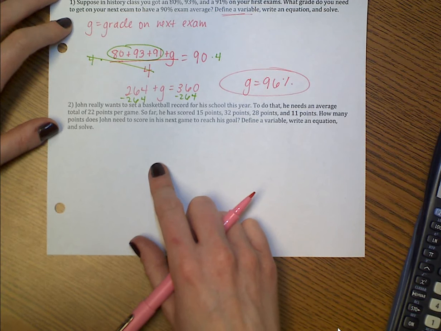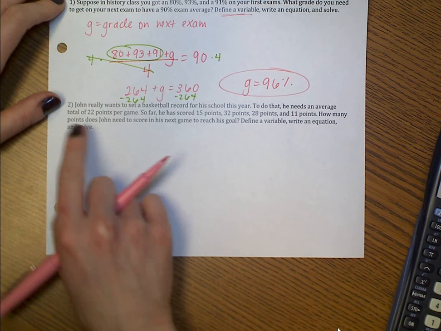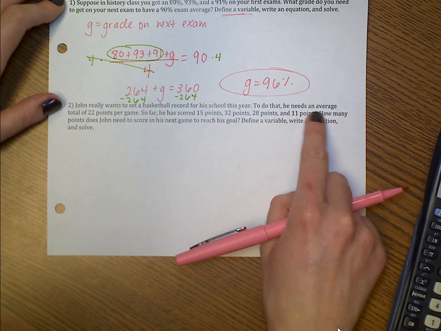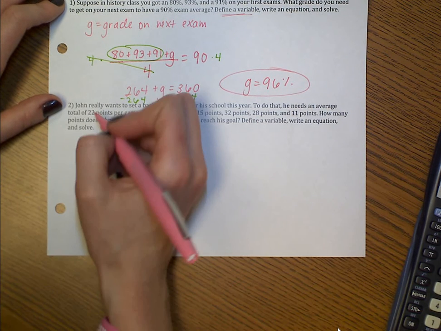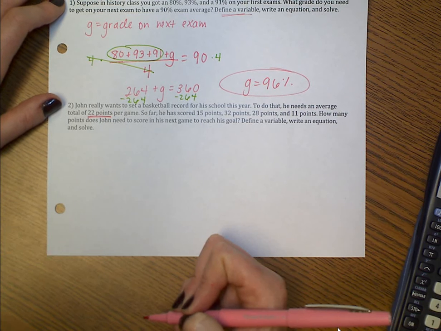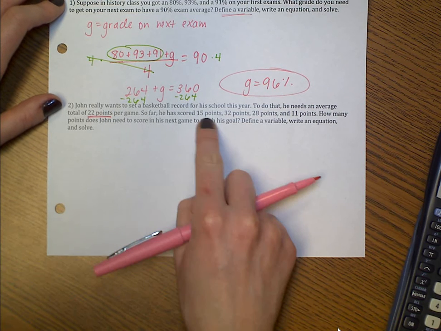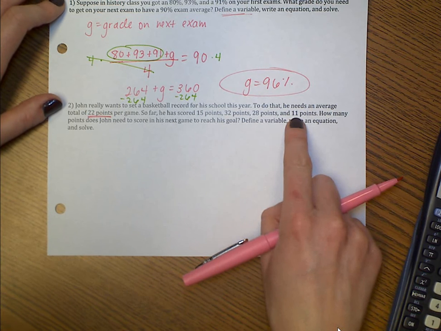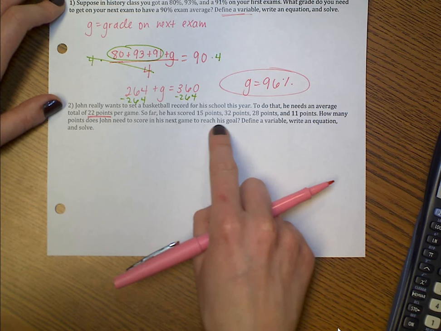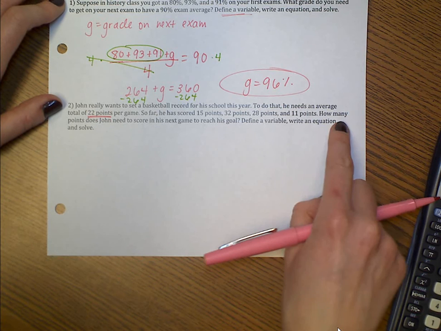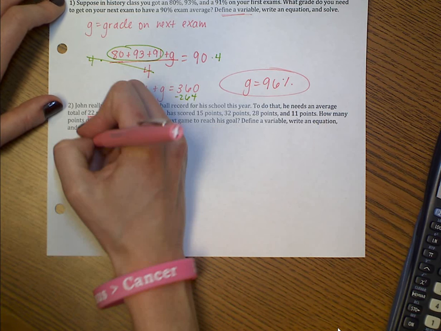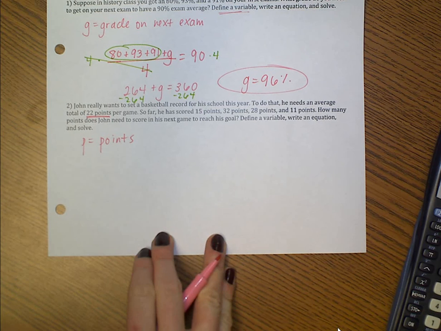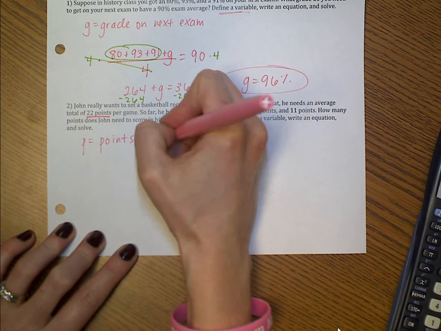The second example and the last example is about basketball. It says John really wants to set a basketball record for his school this year. To do that, he needs an average total of 22 points per game. So far, he has scored 15 points, 32 points, whoa, that's a lot, 28, and 11. How many points does John need to score in his next game to reach his goal? Okay, so again, to define the variable, look at the question. How many points? So I'm going to say P equals points. And specifically, it's points in his next game.